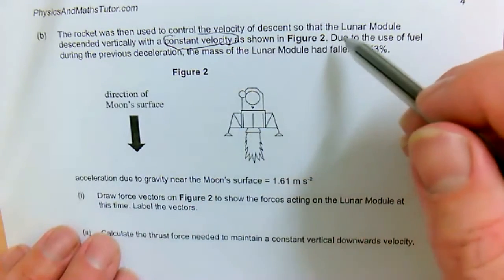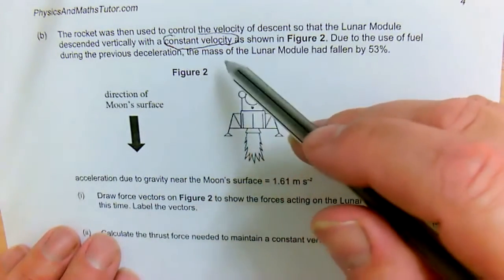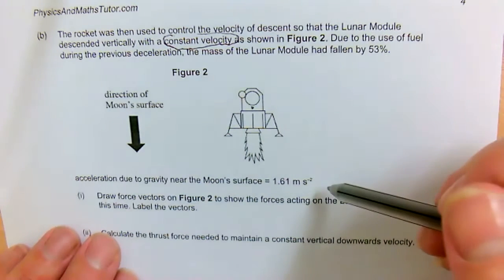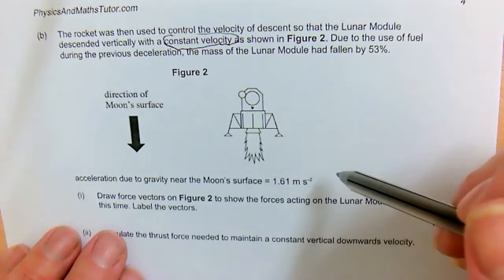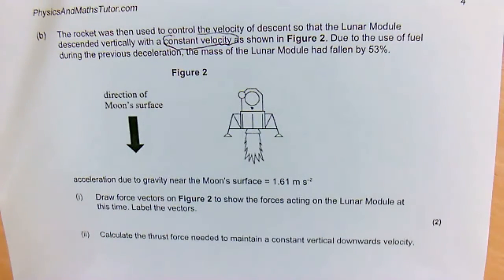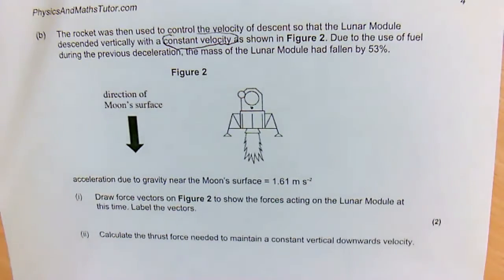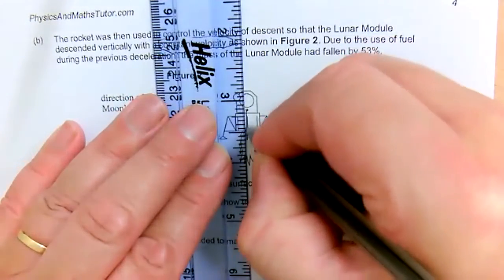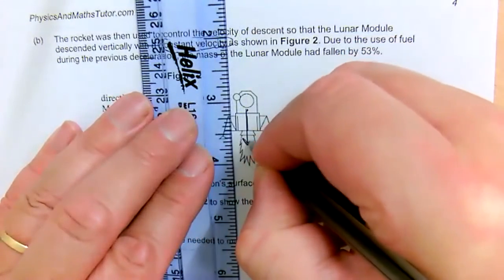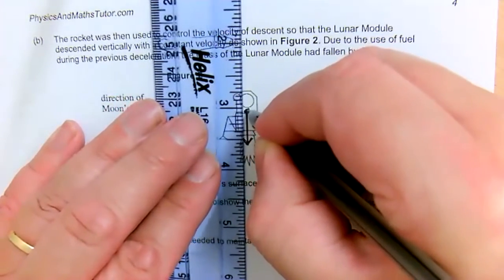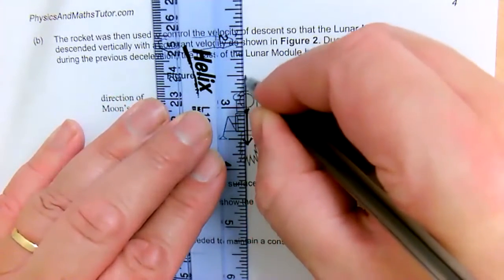It says, due to the use of fuel during the previous deceleration, the mass of the lunar module had fallen by 53%. Now you're given the acceleration due to gravity, and you have to draw force vectors in figure 2 to show the two forces acting. Now this is where you've got to be a little bit precise and make sure you've got this right, because we've got 2 marks here. So it's not enough to say that you've got just one downward arrow, which is the weight of the lunar module, and the upwards arrow, which is the thrust.